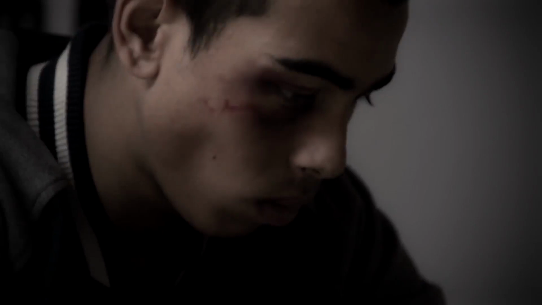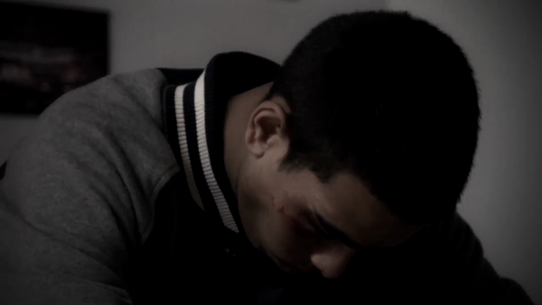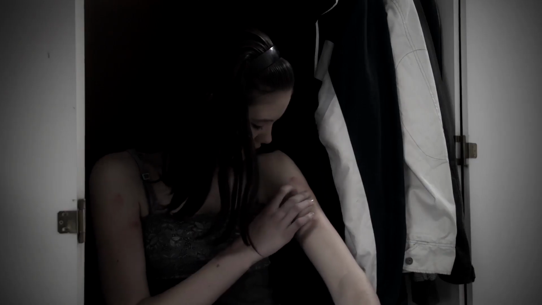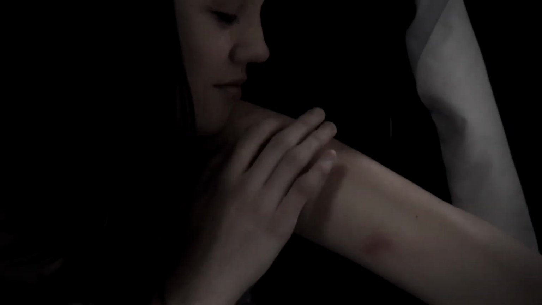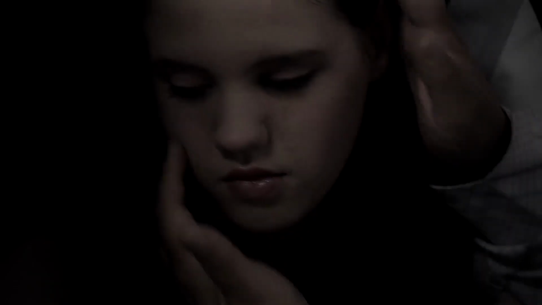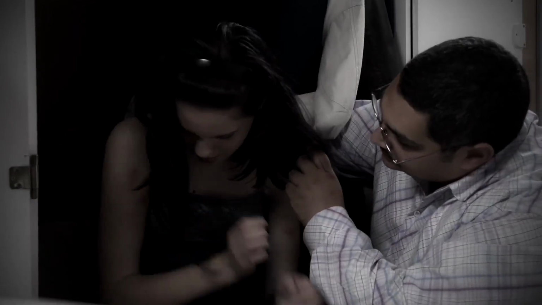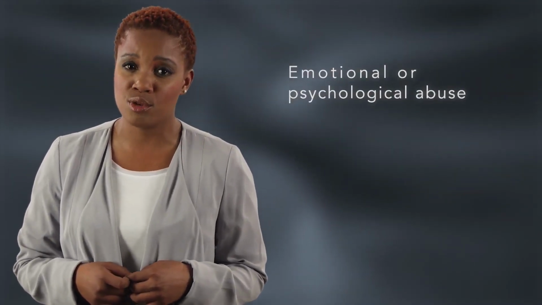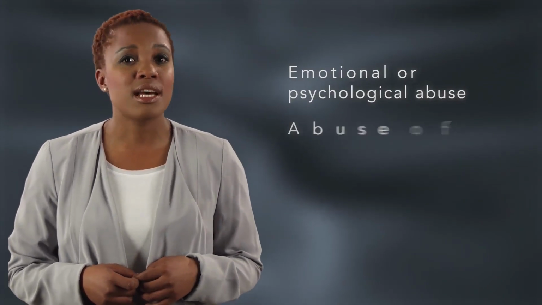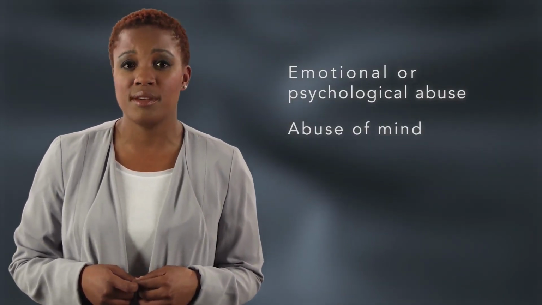Physical abuse can lead to serious injury and will often leave marks. Physically abused people often have unexplained bruises or injuries. They can be very quiet and fearful and have trouble looking people in the eye. The next type of abuse we'll talk about is emotional or psychological abuse. This is abuse of the mind rather than the body.